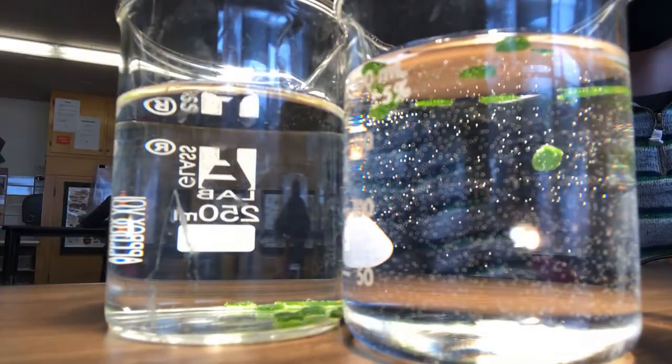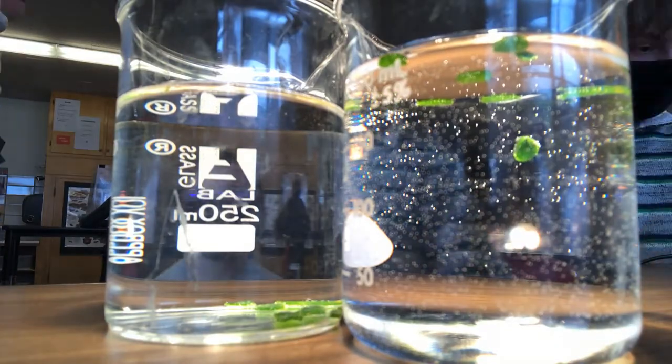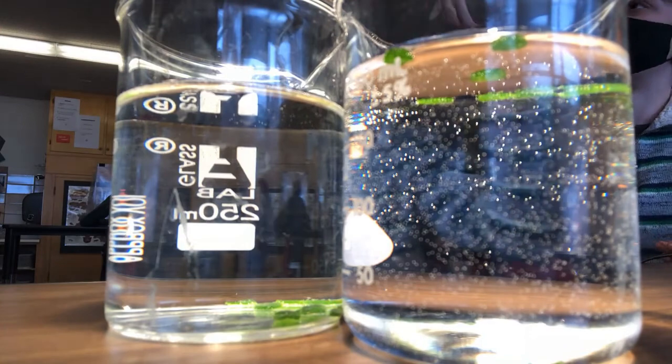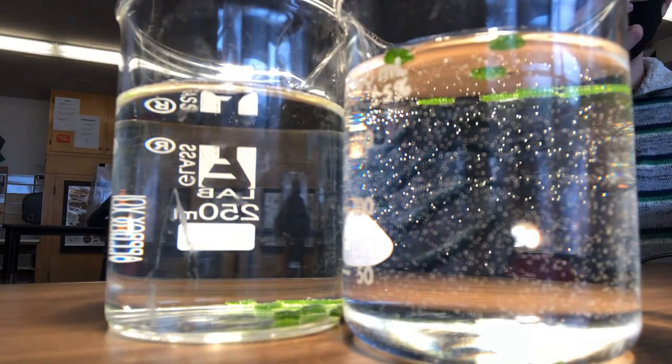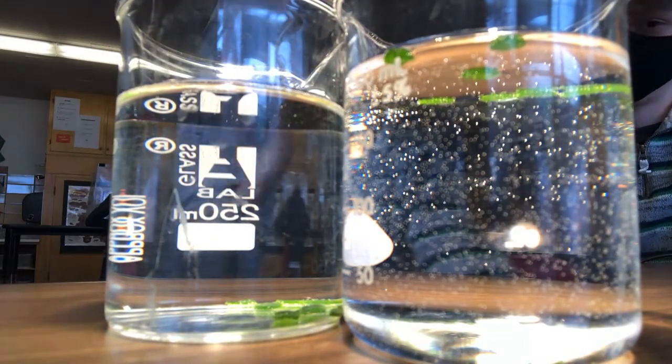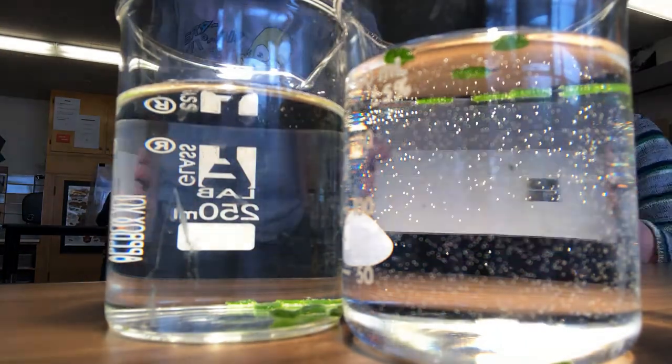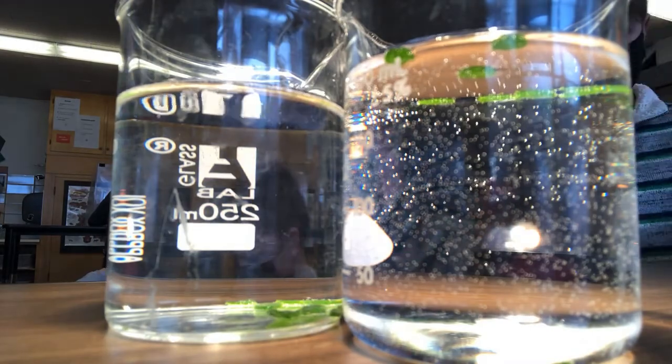Now, here's a time lapse of one of the experiments. Once we have the 2 beakers under the lamp, you can see that in one of the beakers, on the left, none of the leaf discs are rising to the top. On the right, there are leaf discs that are rising to the top. The beaker on the right has those little bubbles in it, and that means that that beaker had the CO2 in it. The one on the left did not have any CO2.